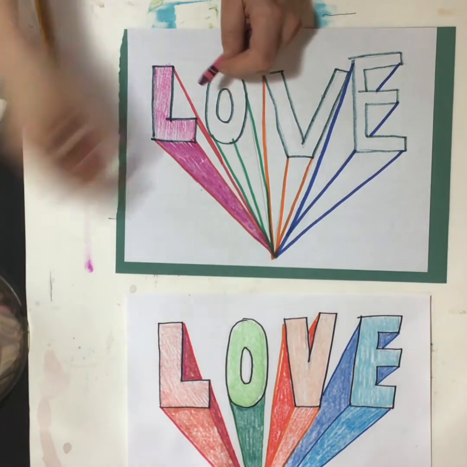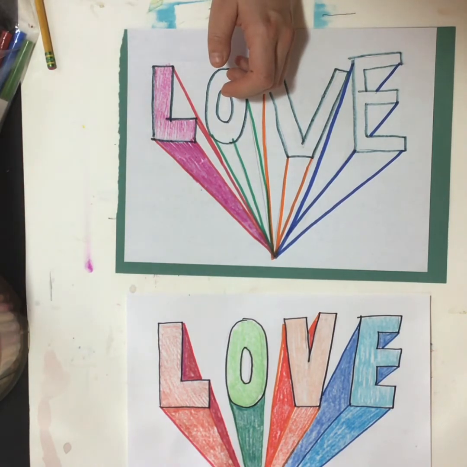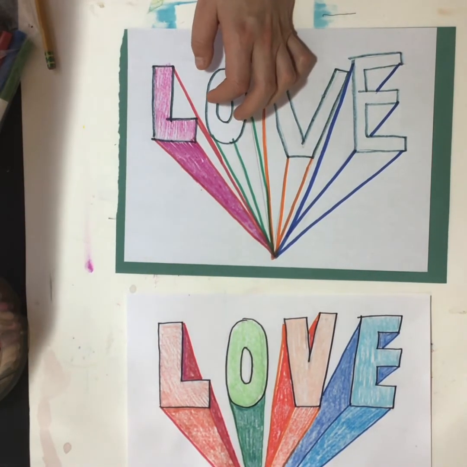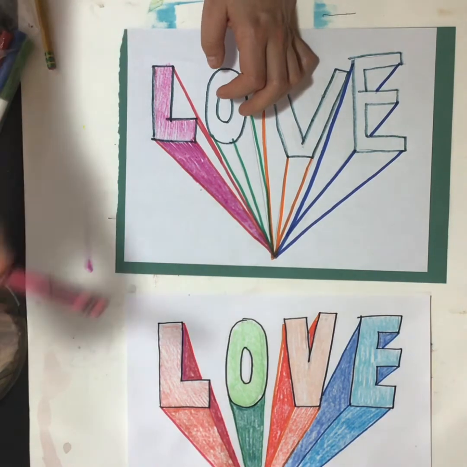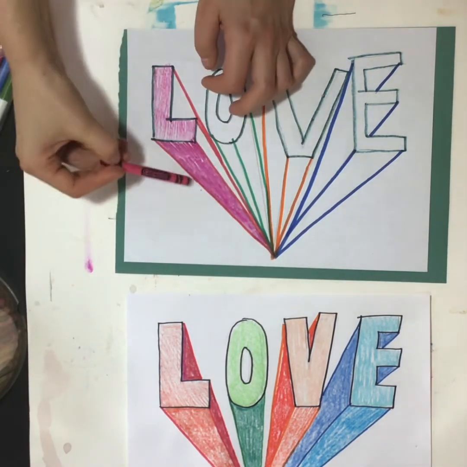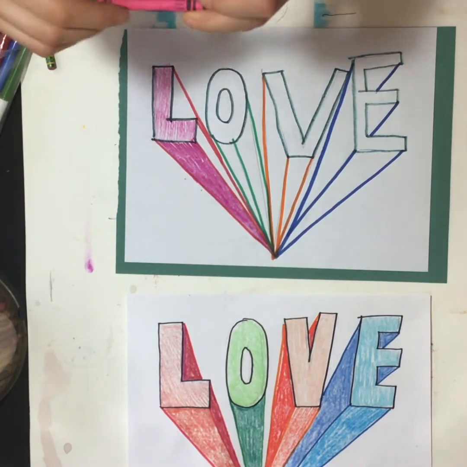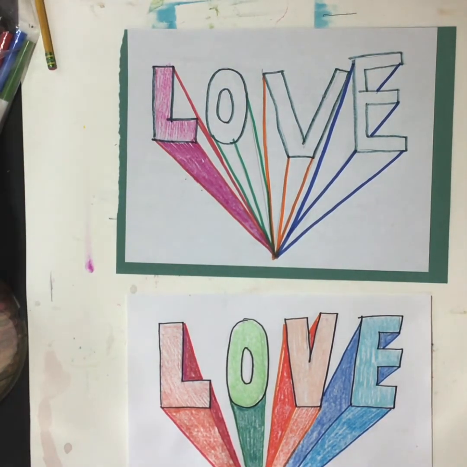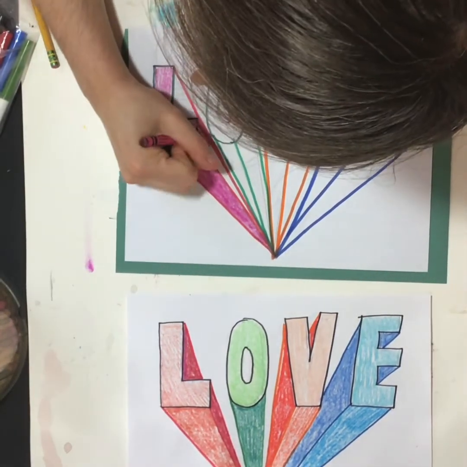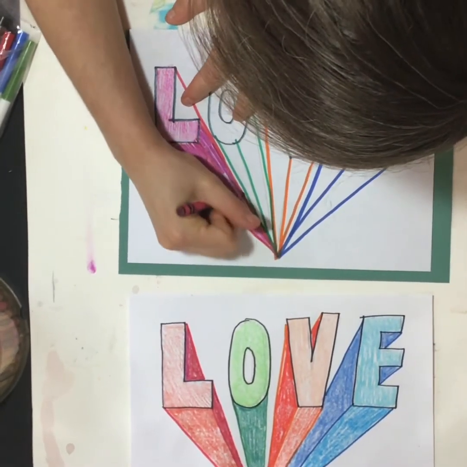So that's pretty dark. If I want something even darker for my third color, or for my third section, that's way too light. I don't know. That's the color I just used. We'll use this color. We'll see what happens. Okay, look, it is a little bit darker. Not much, but a little bit.